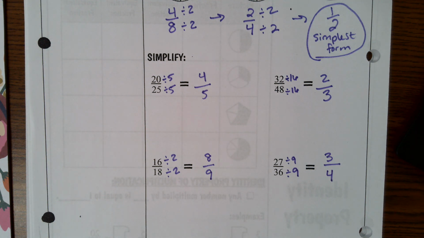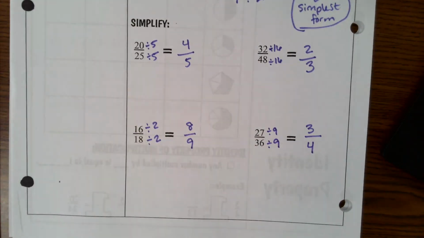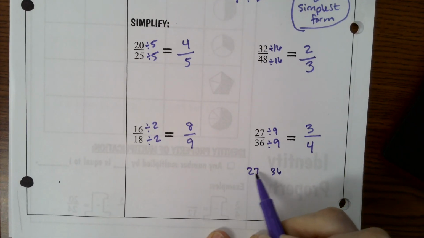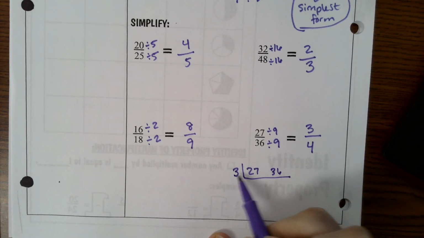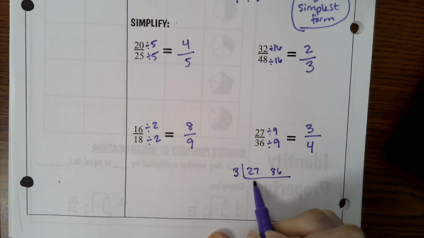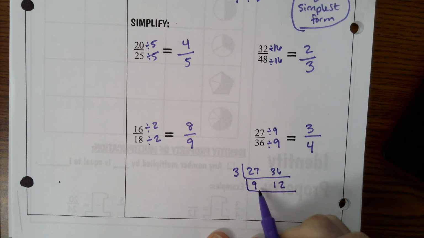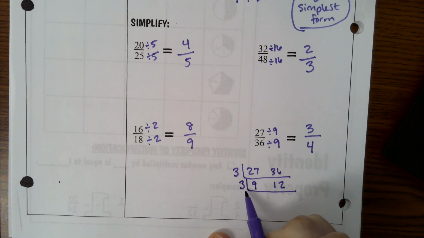Okay, and I just want to show one of these with the ladder method. I'll show the last one with the ladder method so you can see how we're finding the greatest common factor. So 27 and 36. I know that 27 and 36 have a common factor of 3, so I'll start there. 9 times 3 is 27, and 12 times 3 is 36. Now I have 9 and 12, so a common factor between 9 and 12 once again is 3. So 3 times 3 is 9, and 3 times 4 is 12.